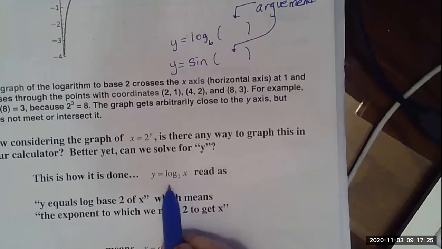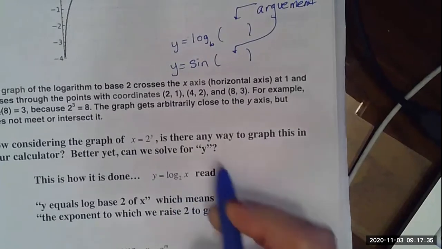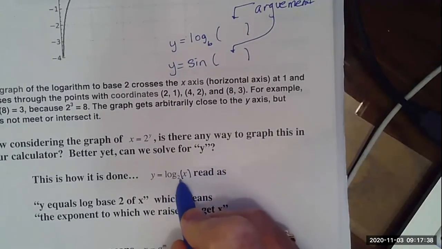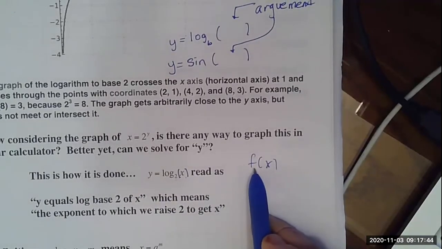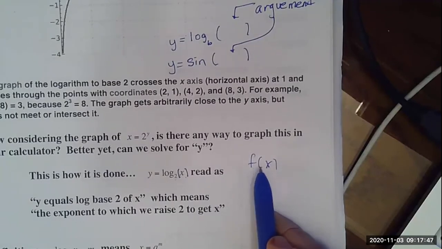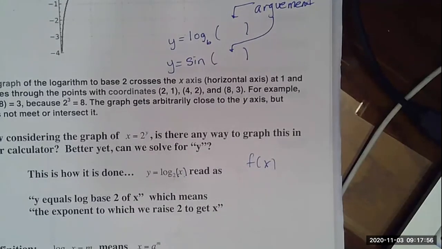Okay, this is read as log base 2 of x. Now that's not multiplication. That's the argument. Do you read this as f times x? You don't. No. f of x. Don't think of the word of as multiplication in this context. I mean, sometimes it is. Take half of 4. Well, half of 4 is 2, it's 1/2 times 4. But with function notation, of does not mean multiplication.